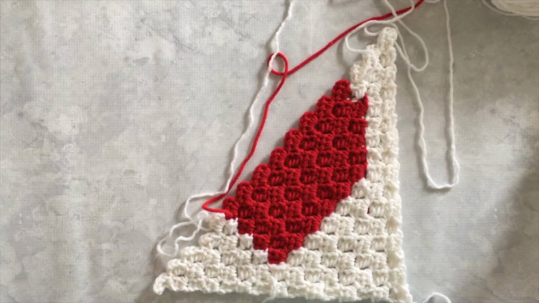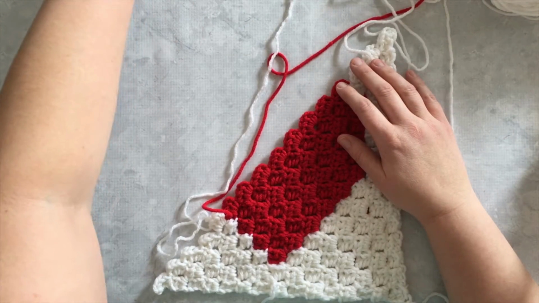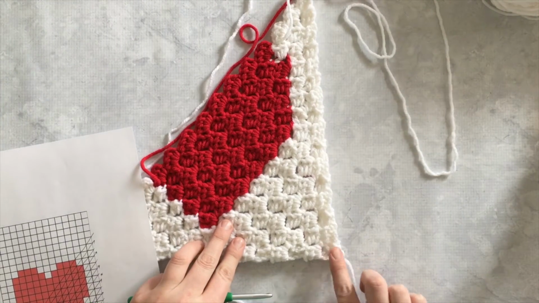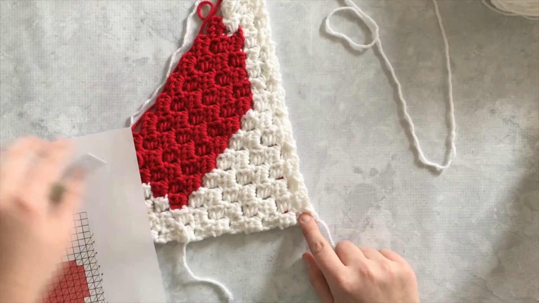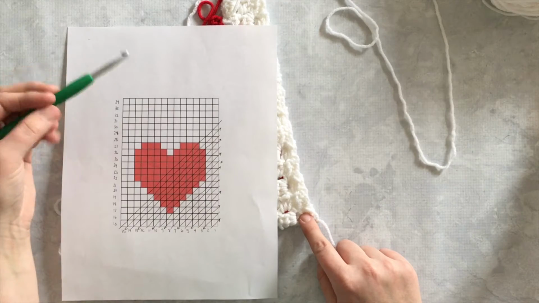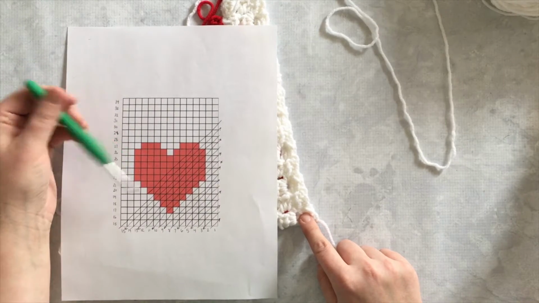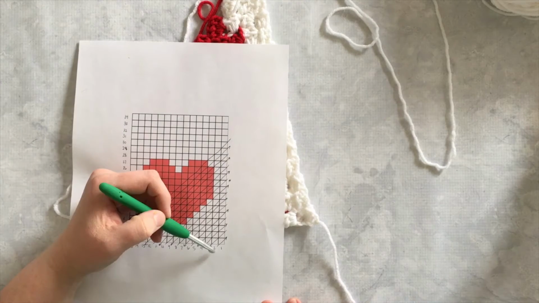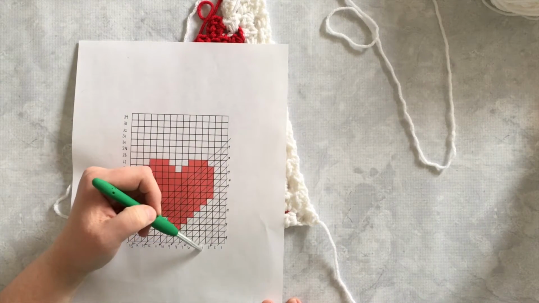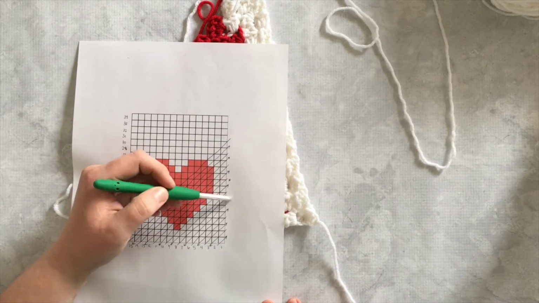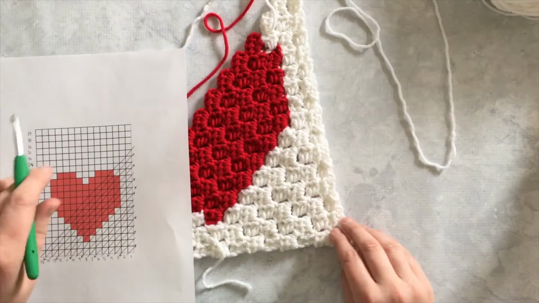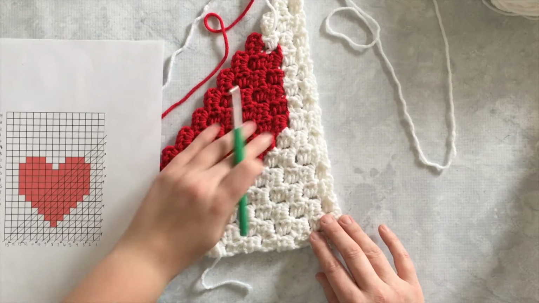So let's get started. In part 1, we went over the basics of the C2C stitch. So we started in this corner. We went over how to read a chart, which is how the Fallen Arrows blanket pattern is written. How to crochet increase rows, which are the rows that go back and forth and get bigger each time you go, making that square shape, and how to change color within a row.